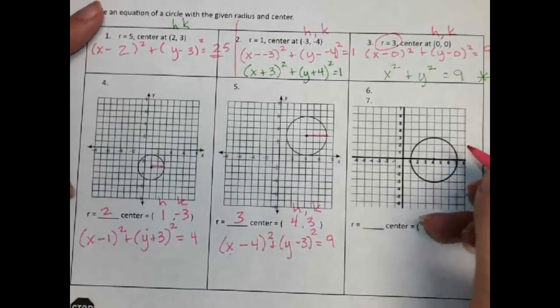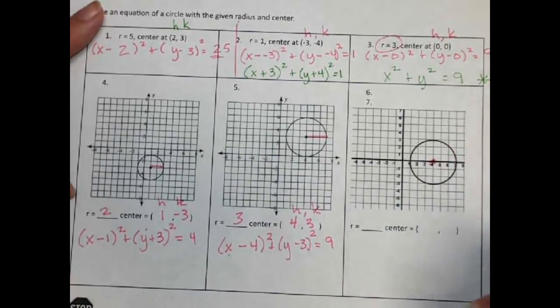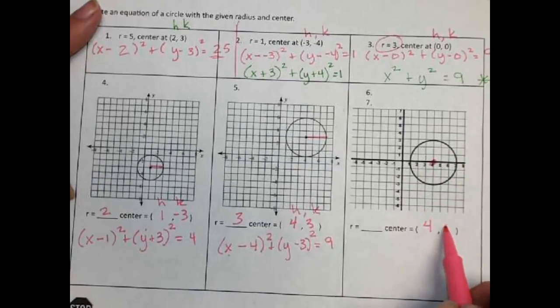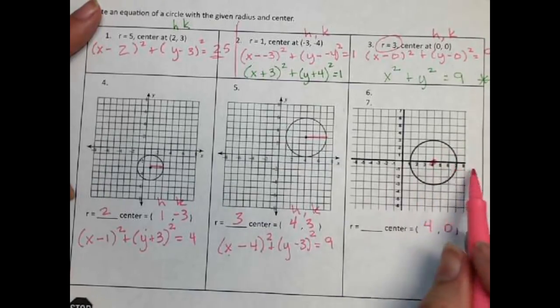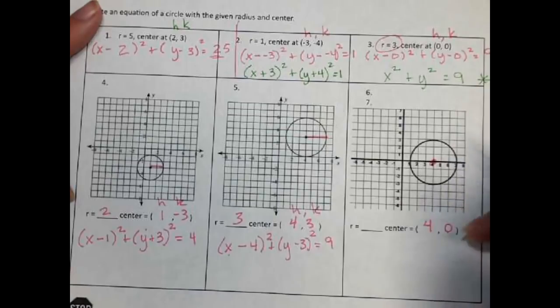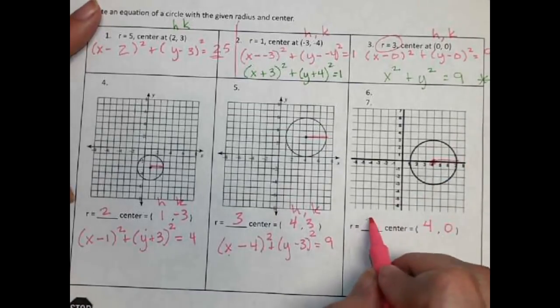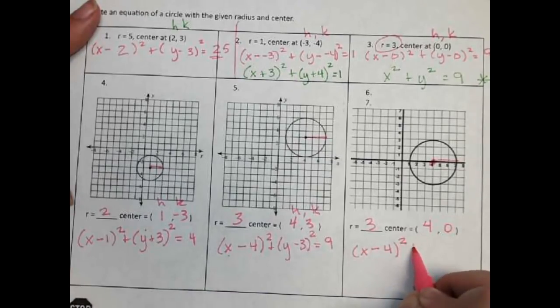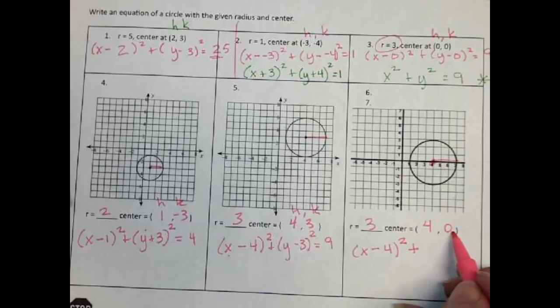And finally, this one, you do have to be careful where the center is. This center is at 4, 0. Because the first number always tells me to go over in the x direction. On this one, the radius is 3. And now we can write it out. X minus 4 squared plus, this would be y minus 0, but we know y minus 0 is just y squared equals r squared, which is 9.